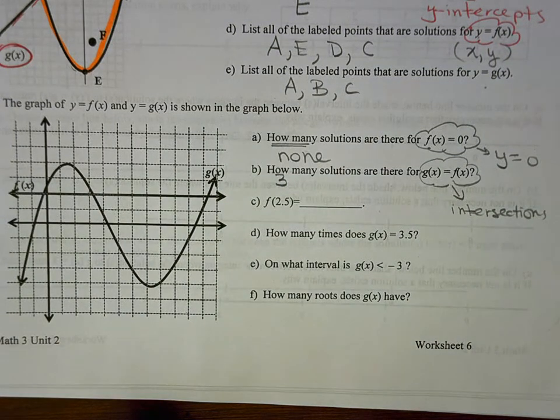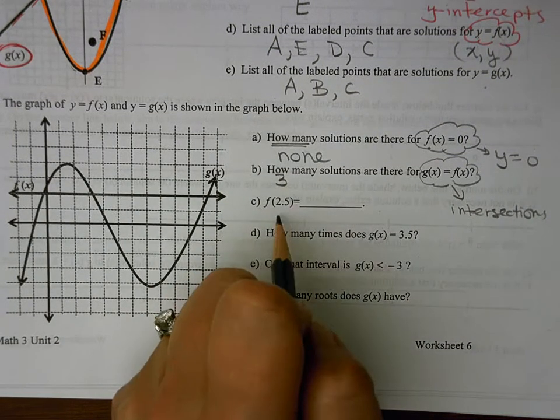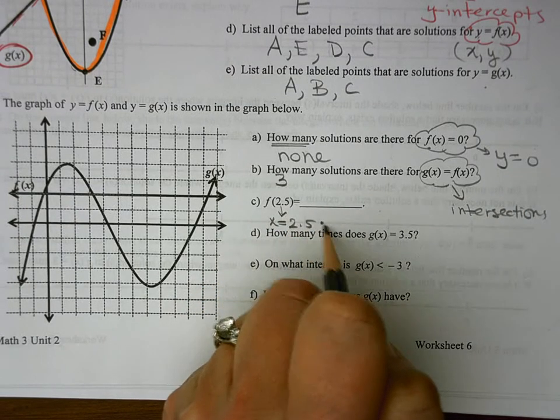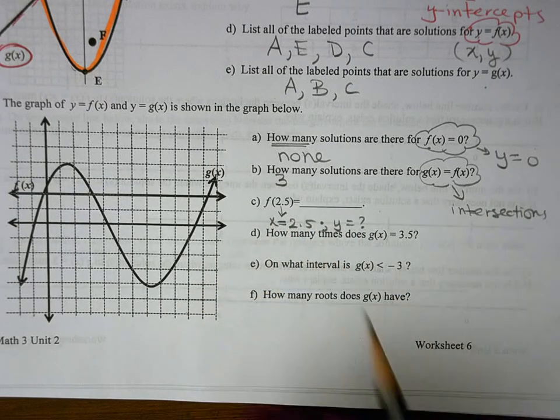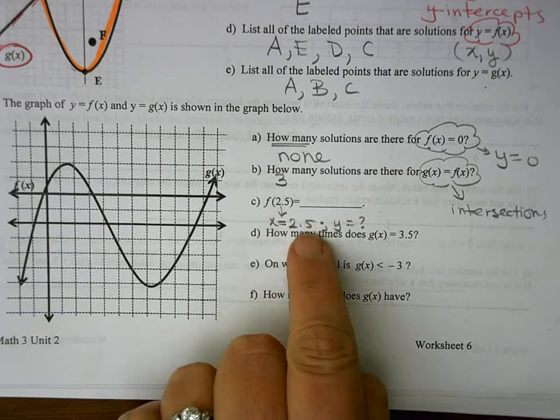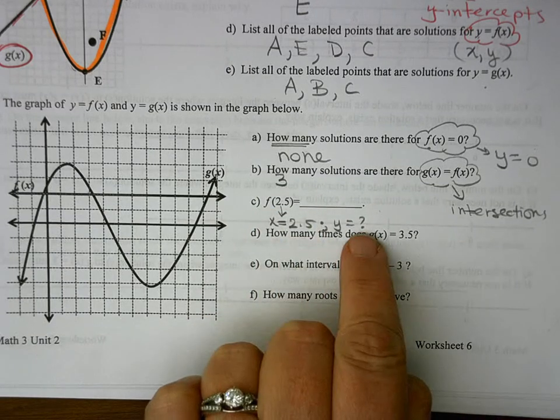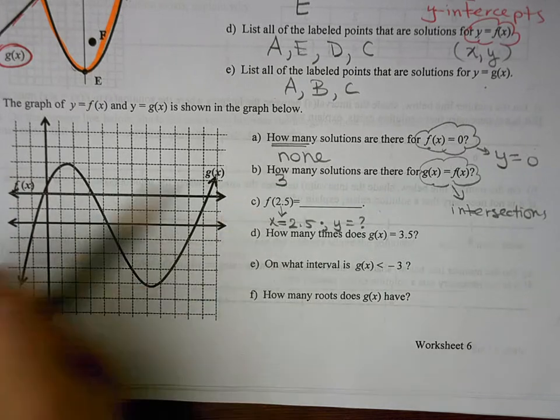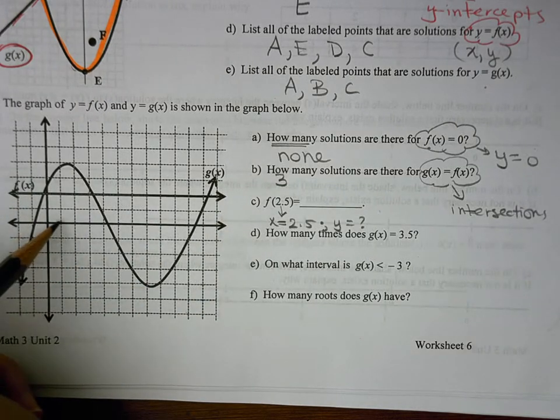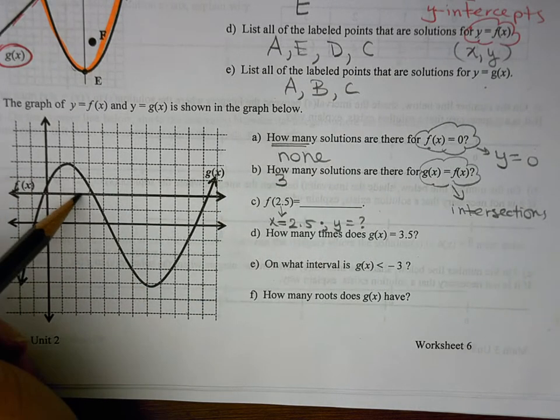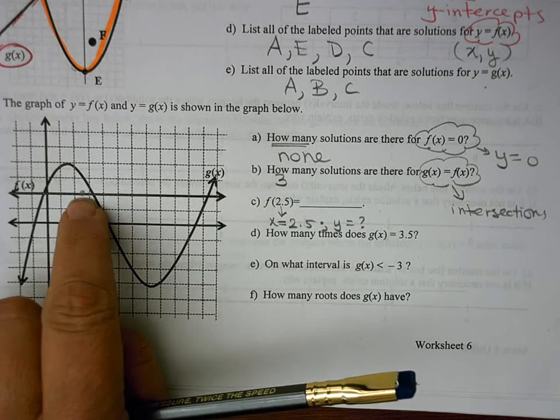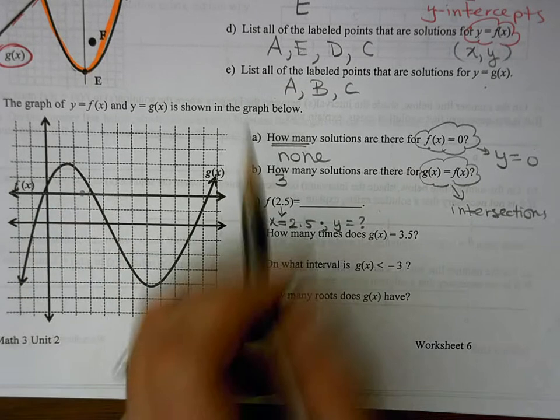For part E, we want to know f of 2.5. They're giving us a value for x, and then they're asking for a value for y. So when x is 2.5, what is f of 2.5? That's the y value. I'm looking on my graph of f here. When I go to 2.5 and I look here, that would be at 2, right? So 1, 2.